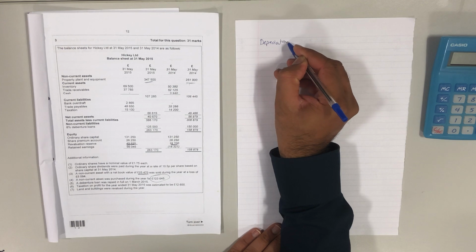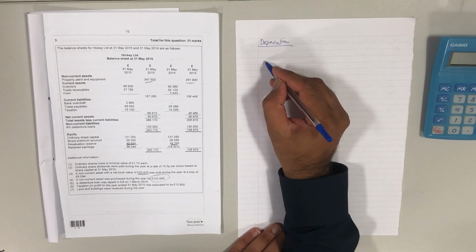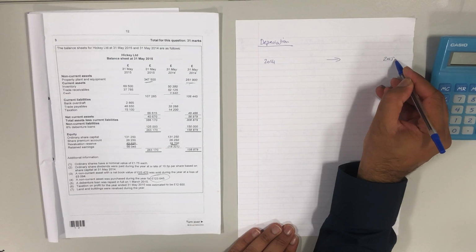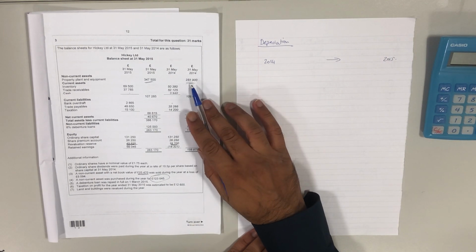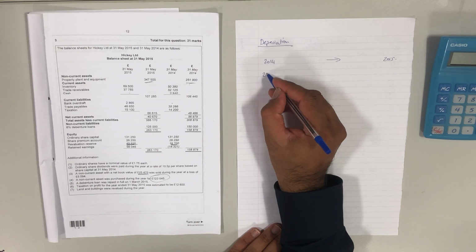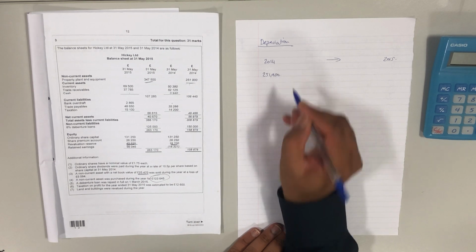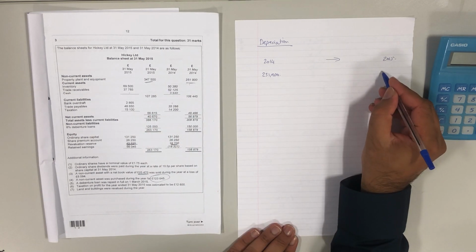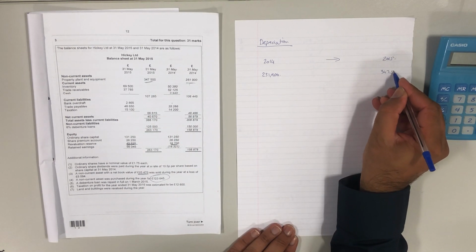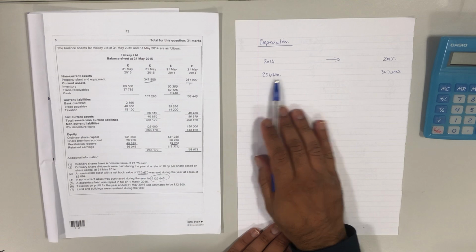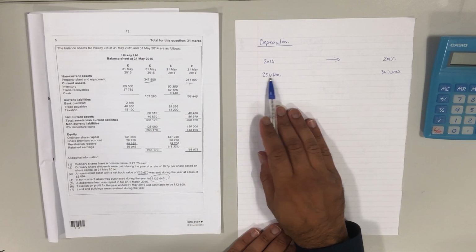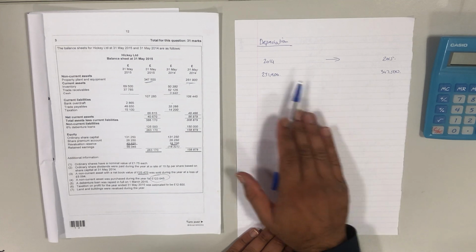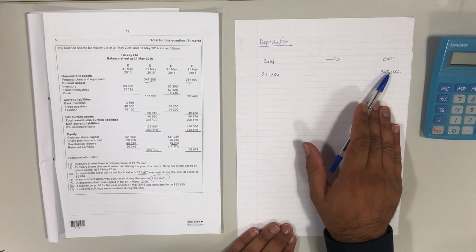Now the way I look at depreciation is, I look at 2014 going on to 2015. I know at the start of the year I had 251,900 worth of assets, net book value. I know at the end of the year I had 347,500. Now naturally net book value goes down. Naturally assets go down. Why has it gone up?